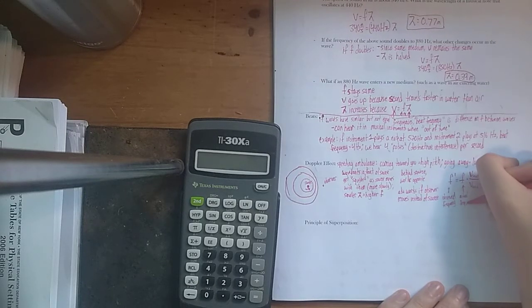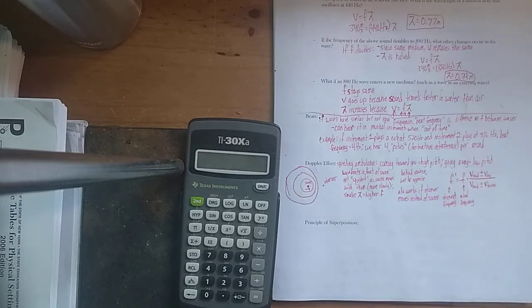The source isn't emitting different frequencies. What's happening is you're just hearing the frequency shift due to the motion of the source, either towards or away from the observer. Now, v sound is obviously the speed of sound in air in this case, could be in water depending on the media. V obs is the speed of the observer. If the observer is stationary, this is 0. V source is the speed of the source. If the source is stationary, that's 0.